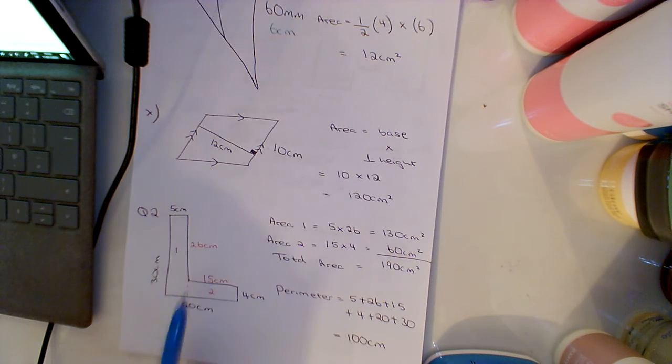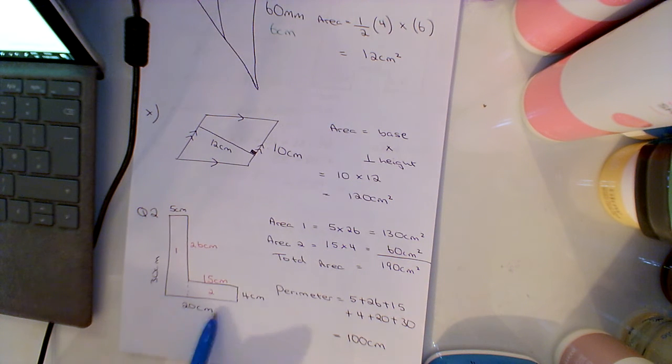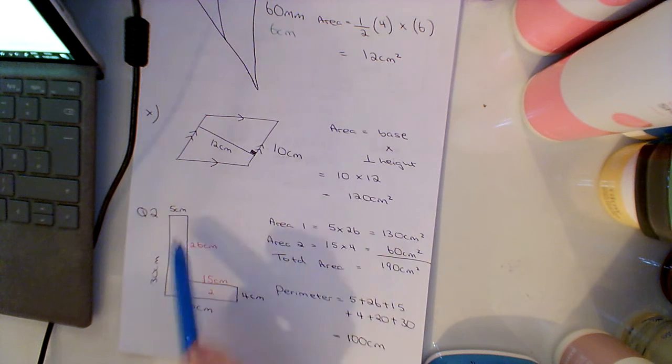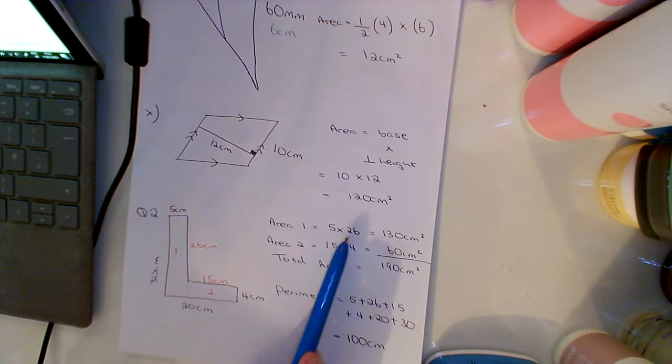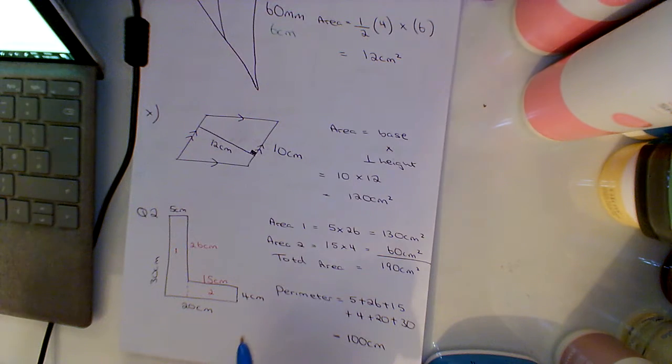So I had this here is 5, and this whole length here is 20, this is 4, and this is 30. To get this length here, I said 30, take away my 4, and that gives me this part here. To get this part here, I did 20, take away my 5, and that remainder there is 15. So my area of this shape here is 5 by 26. And then my area 2 is 15 by 4.